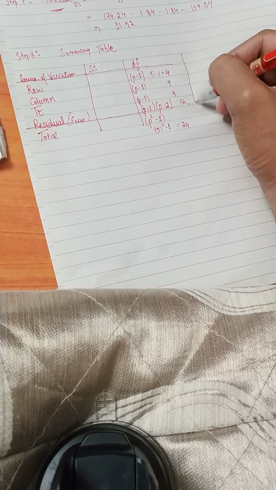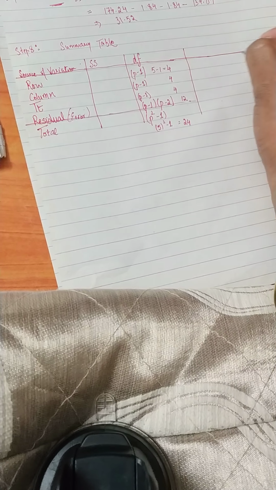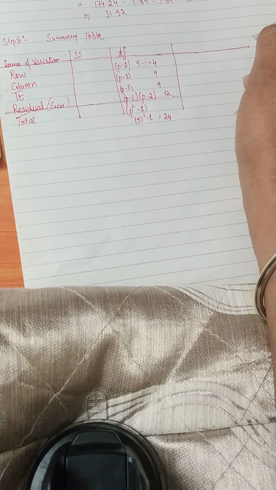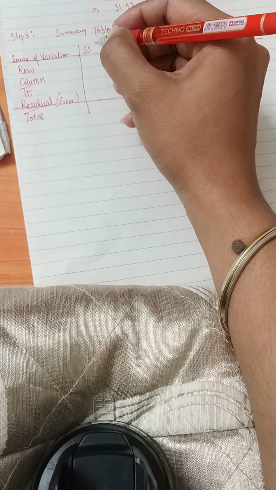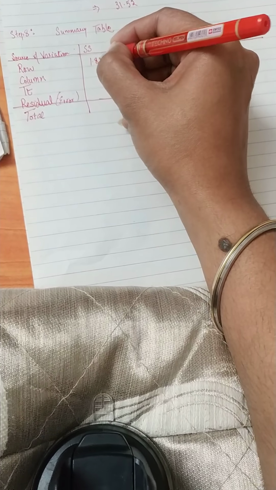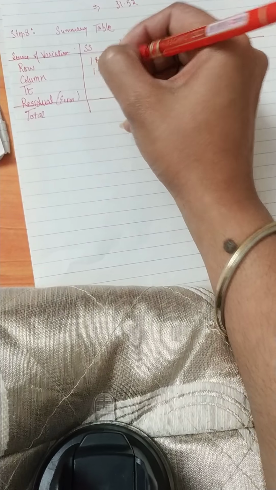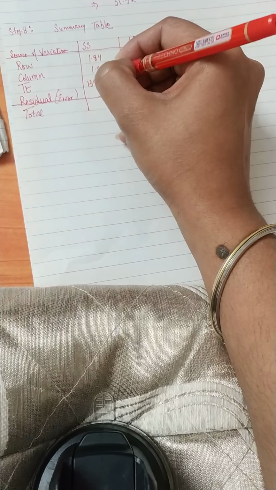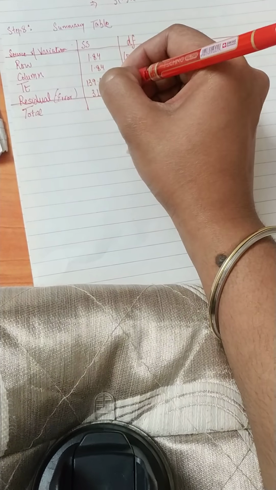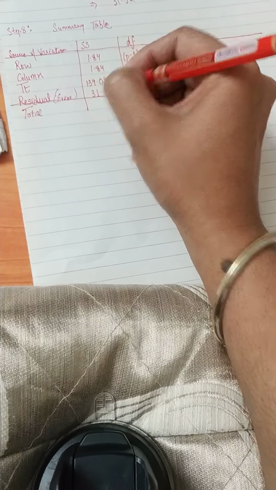So next is the mean sum of squares. Mean sum of squares, you know, we divide the sum of squares by the degrees of freedom. I'll just fill in the values for the sum of squares row: 108.84, 1.84, 139.04, 31.52, and this is 174.24.